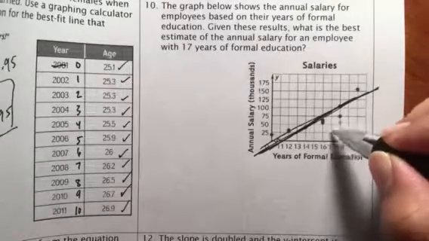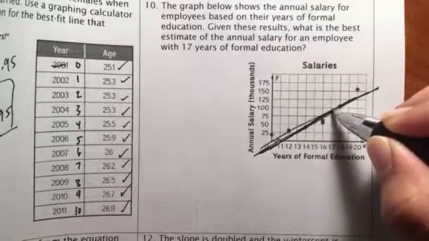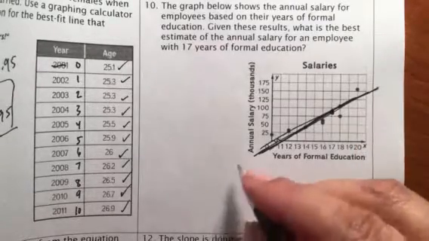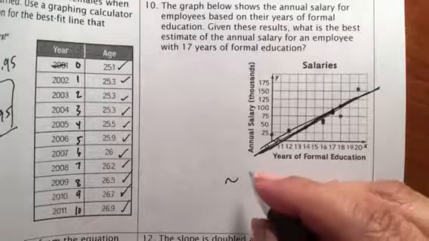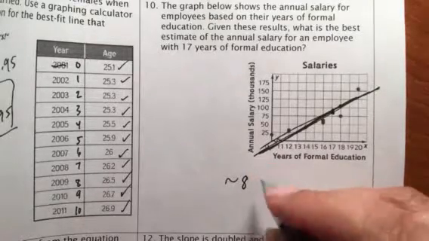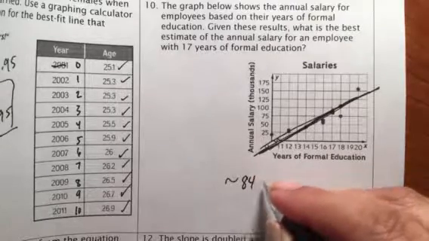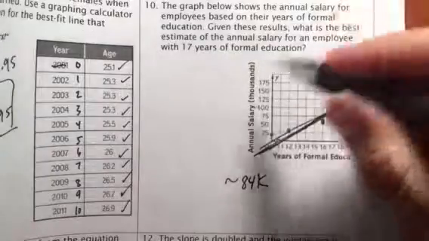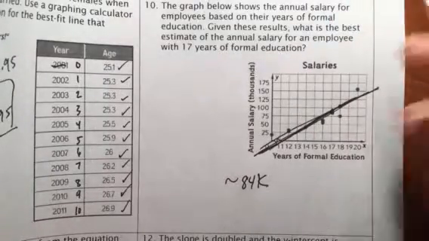So I'm going to go to 17. Since I didn't draw a very good line, you can't really tell, but I'm going to say that's about anywhere between 84 to 85,000, or yeah, 1,000. So I'm just going to put a K for 1,000, and that's your answer.